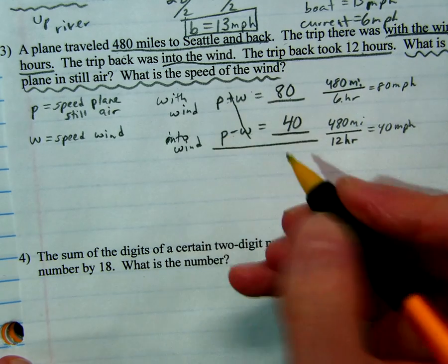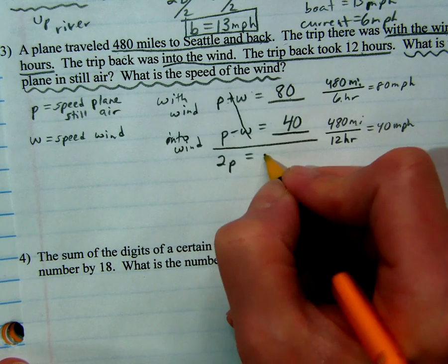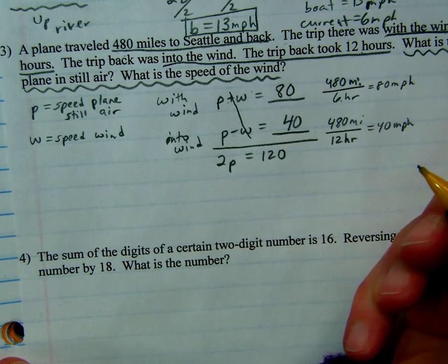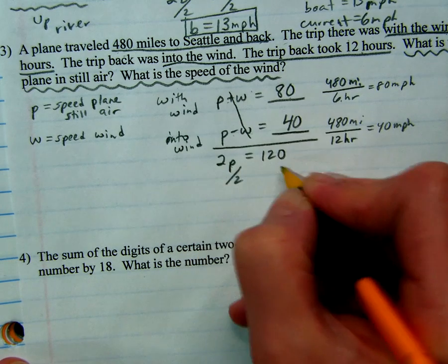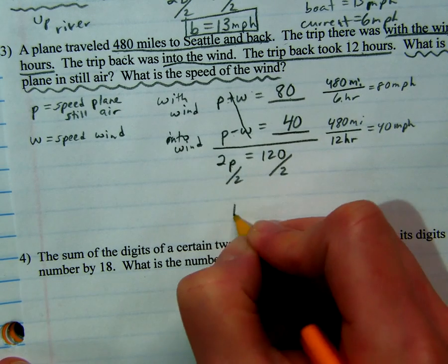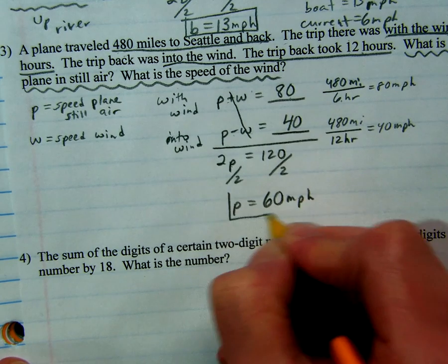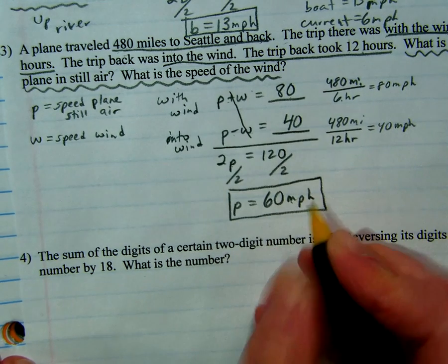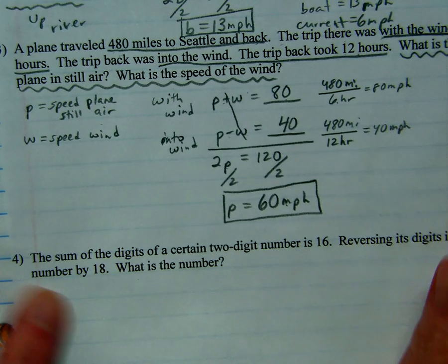So the P and the P, two planes, added together, 80 and 40, make 120. And so we can solve for the speed of the plane. Divide by 2, so the plane's speed was 60 miles per hour. So if you put the miles per hour on there and you've got it written out to the side that that's the speed of the plane, we can just call that good.